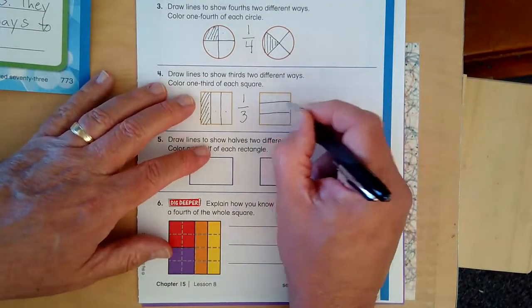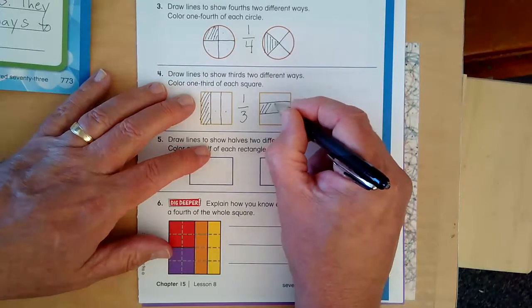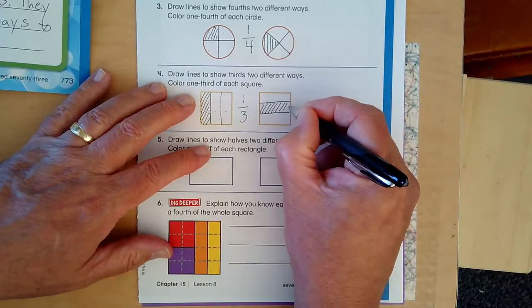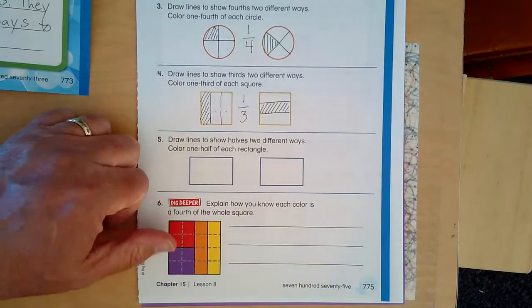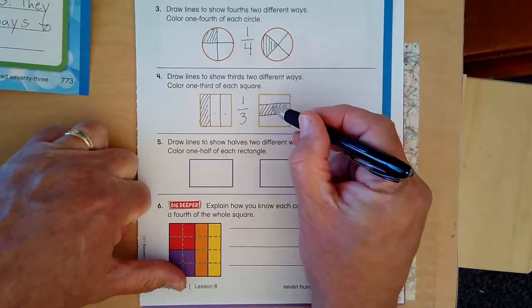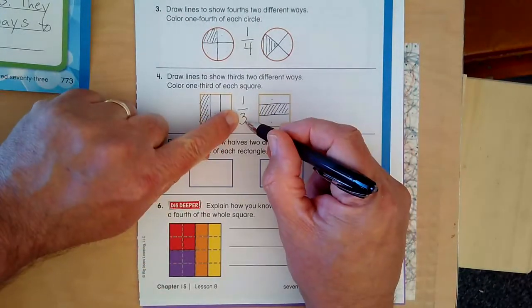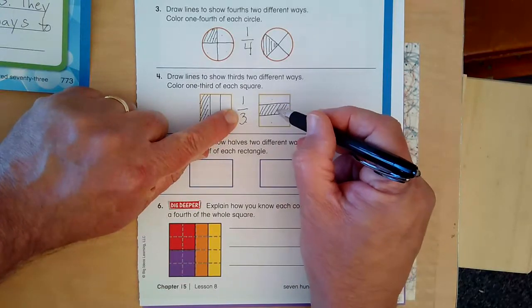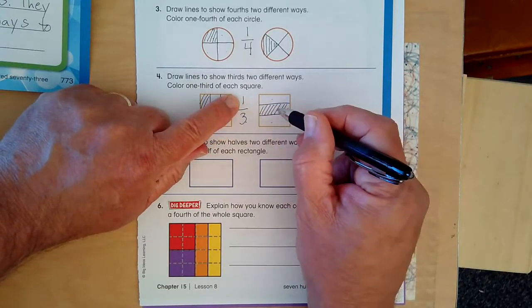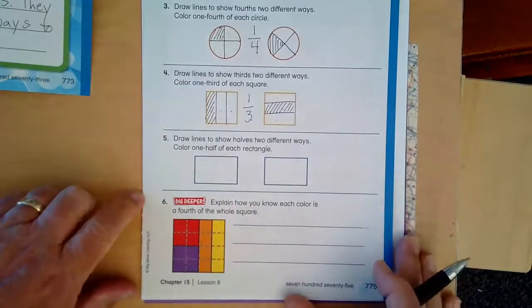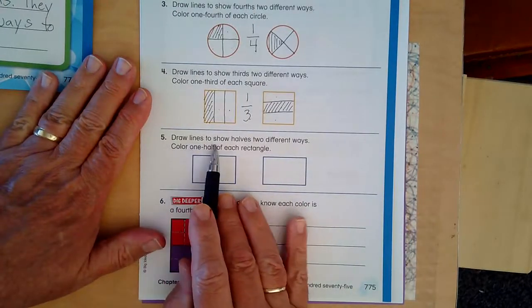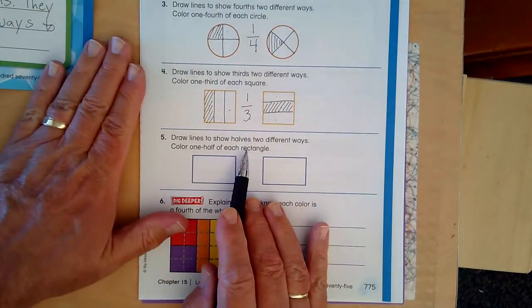My drawing is a little bit off, but you will have to just pretend that Mr. Garrett is much better at dividing. So there's 1, 2, 3 sections. That's the bottom. And one of them is different. 1/3.